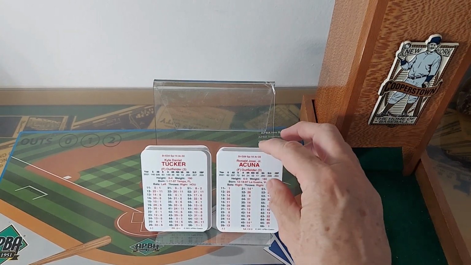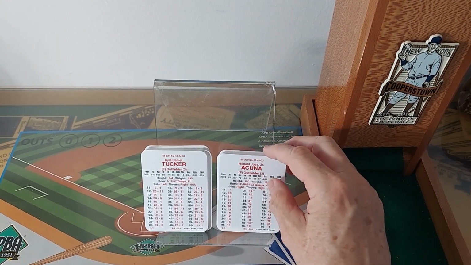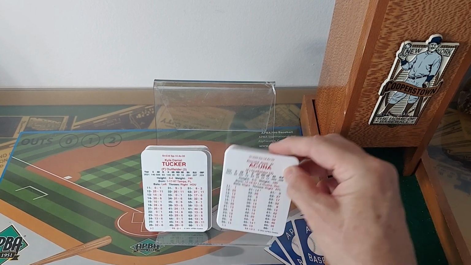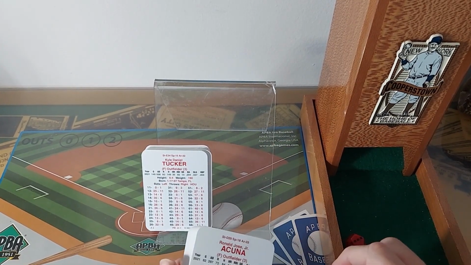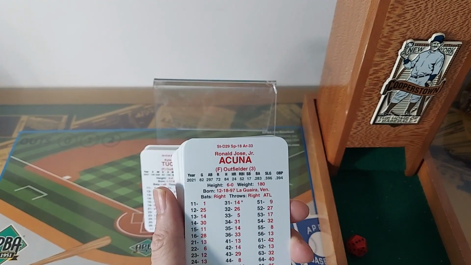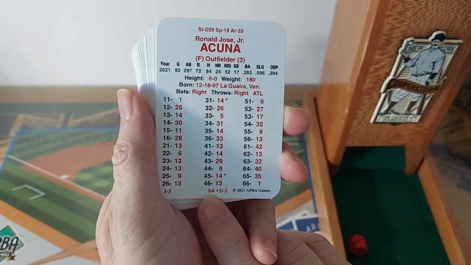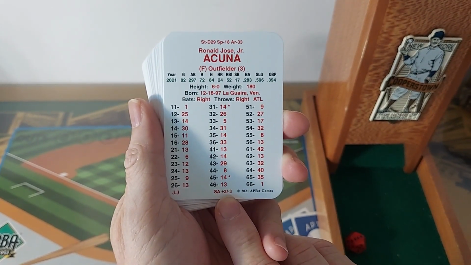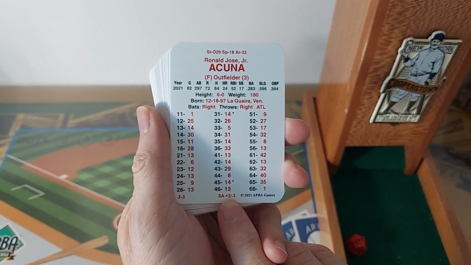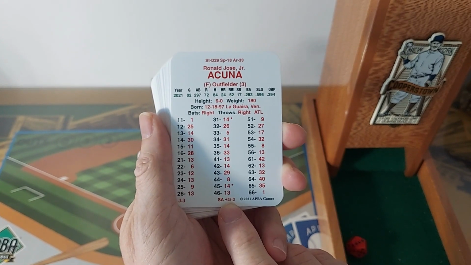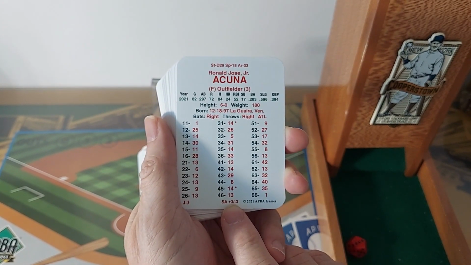Now, also on the hitters' cards, you have adjustments for left-right splits. You see at the bottom of Ronald Acuna Jr.'s card, you have a split of +3 on the left side. That's against left-handed pitchers, and the plus favors the batter, Acuna.